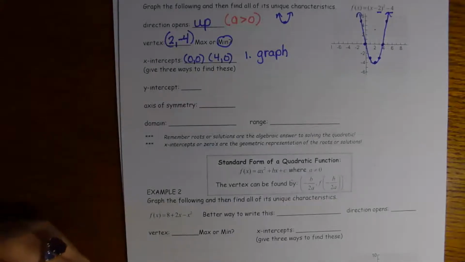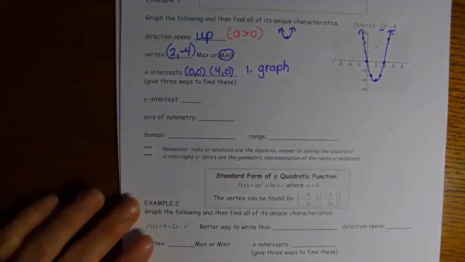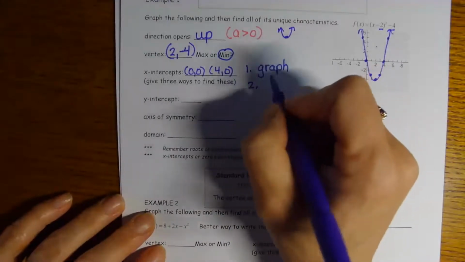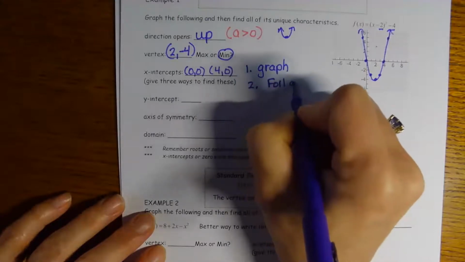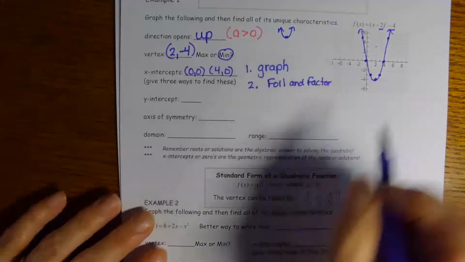Is there another way, if those had turned out to be integers? Can you think of another way? How else could I graph if I have vertex form? Well, the second way, you could FOIL and factor. Let's try that.